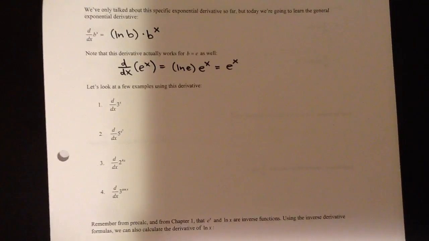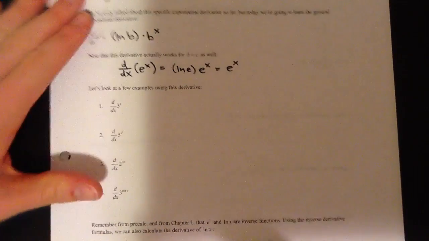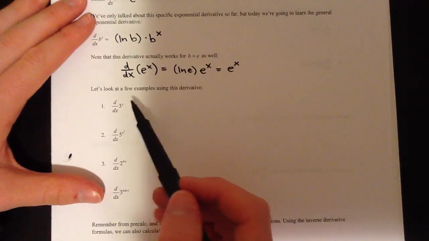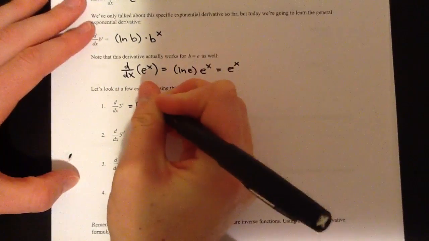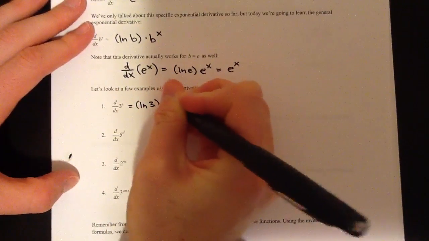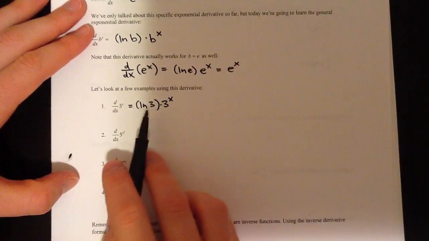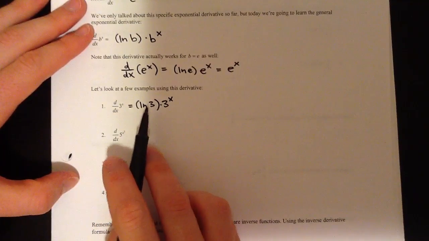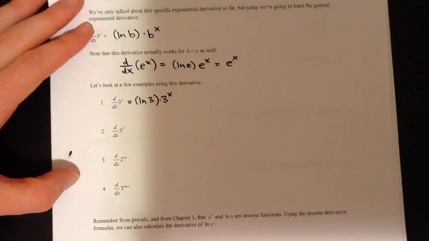So now a few examples. These are all exponential functions that have different bases. If you have 3 just to the x, this is just going to be your normal parent function. So this is just the natural log of 3, and then times 3 to the x. Now notice that we keep this coefficient, natural log of 3. It's not a pretty coefficient, but it's still just a constant. We keep that separate from the base of 3 that we're raising to the power of x.